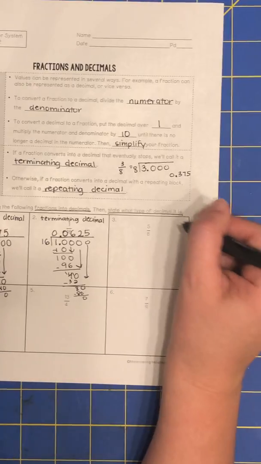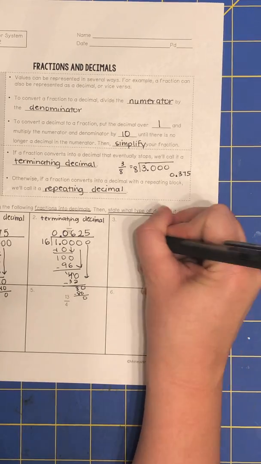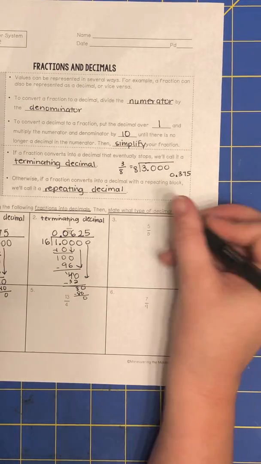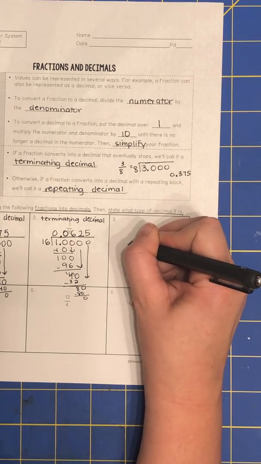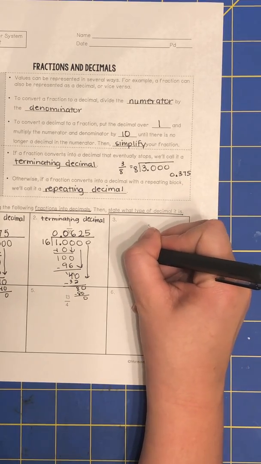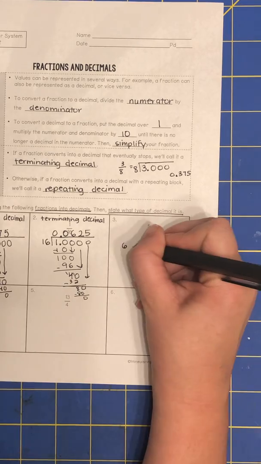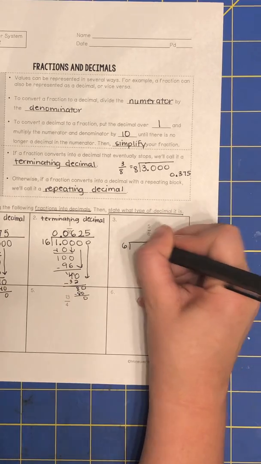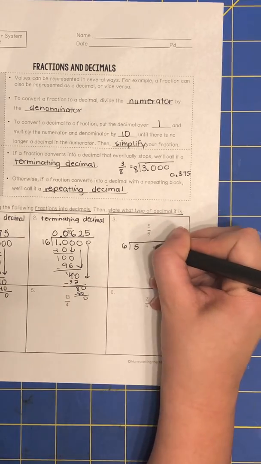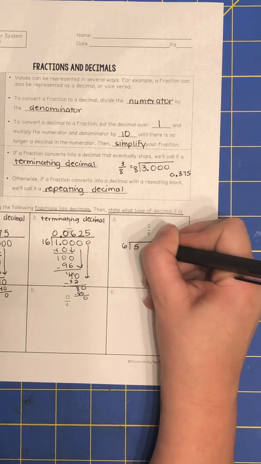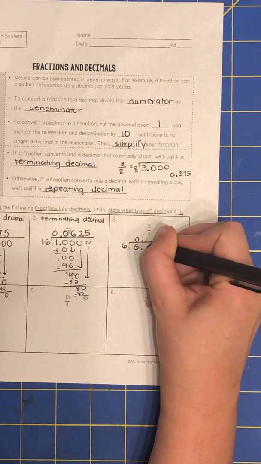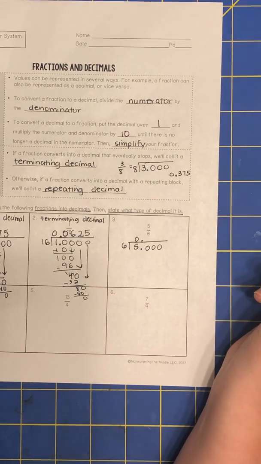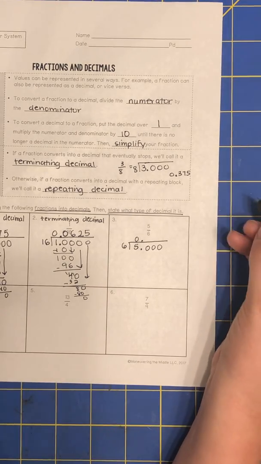Number 3 is the fraction 5/6. So again, to convert a fraction into a decimal, we're going to take the numerator and divide it by the denominator. So here's our denominator, 6. We're going to divide it into 5. And I know that 6 can't go into 5. That's already a 0. And then I'm just going to scoot that decimal up. And then I'm going to add some zeros on here to get us started.